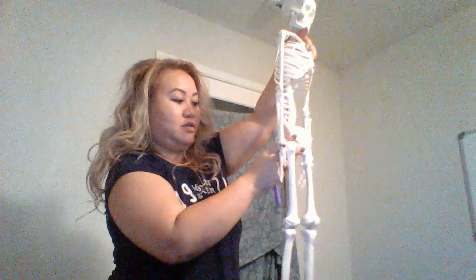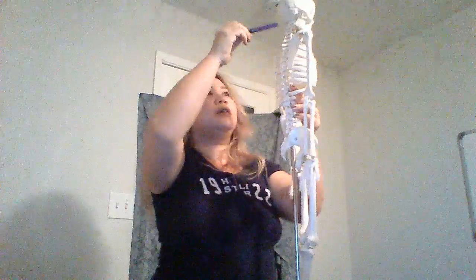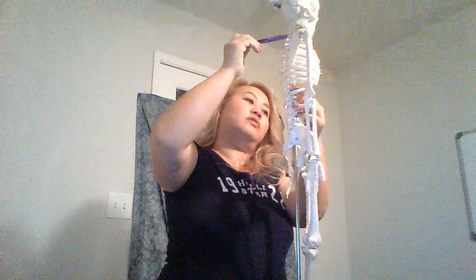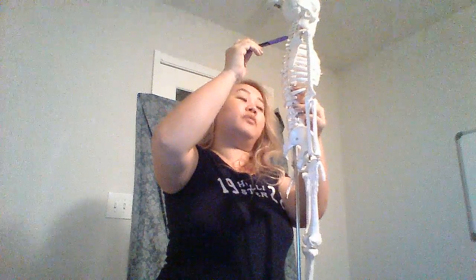So now we're going to do the vertebral column, which is here in this section, as you can see here. So we're going to start off. Up here is going to be the atlas, and then the second one here is the axis, and then the fourth one here is the cervical vertebrae.